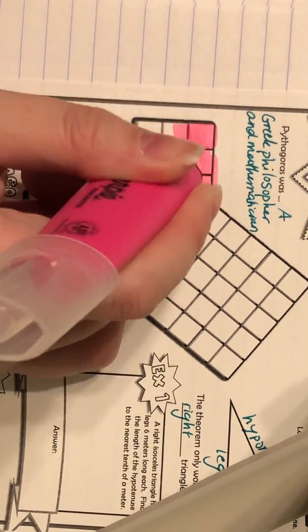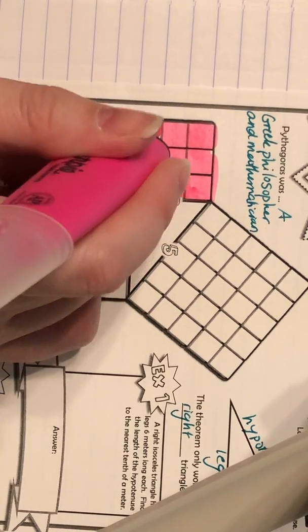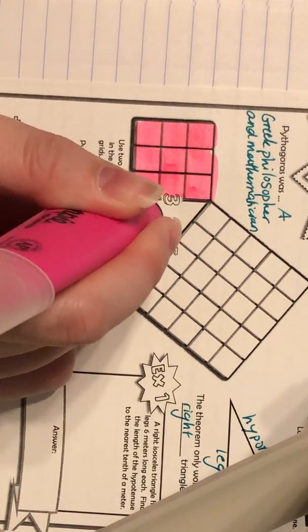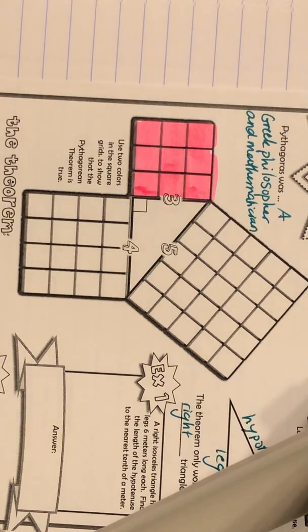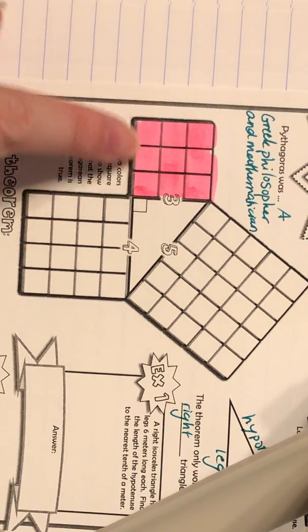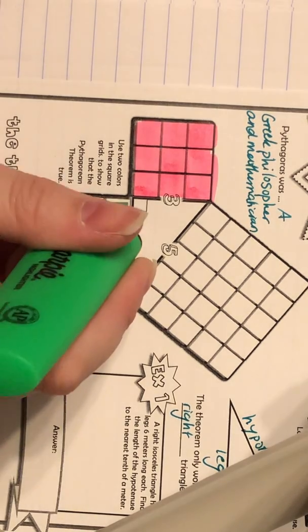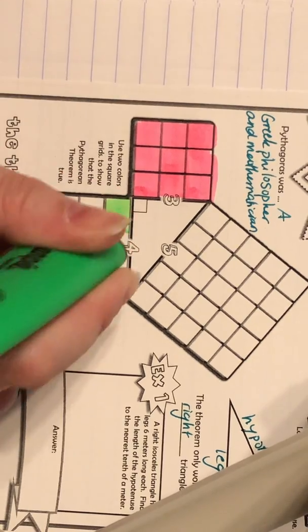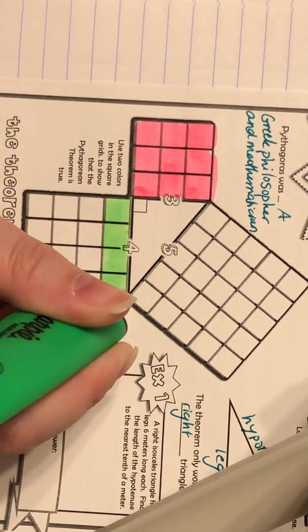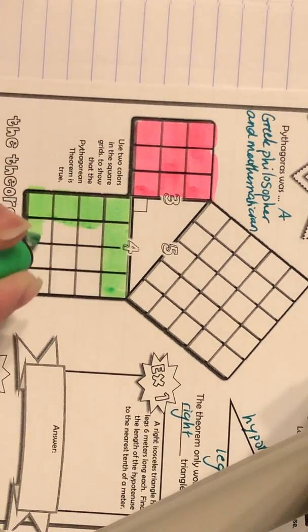What the Pythagorean theorem says is that each of the legs squared, added together, equals the length of this side over here. So I have 3 squared, which is 9 squares, and then a length of 4, so 4 squared, which is 16.